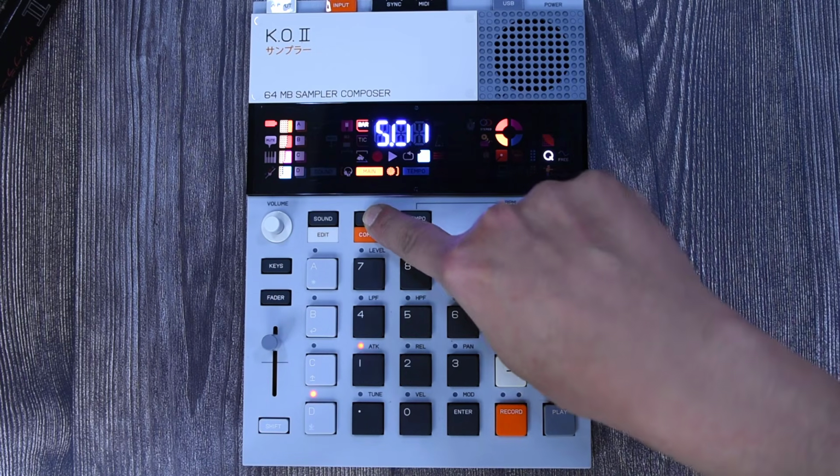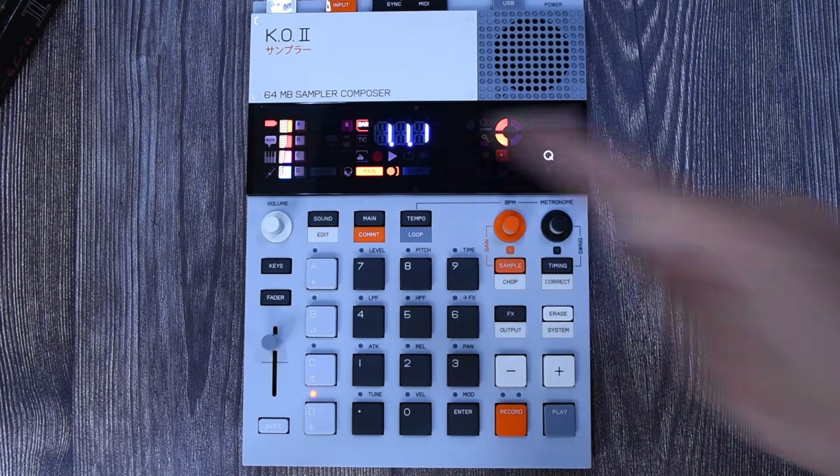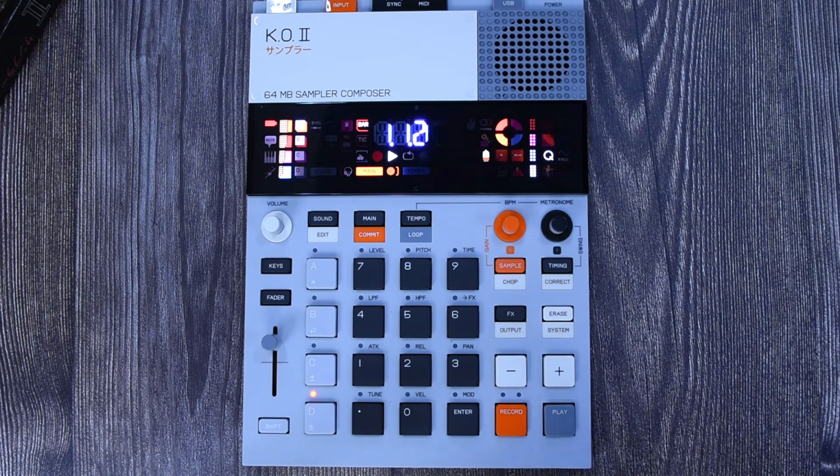Now I'm going to go to main, just press it, and I'm going to load the project number 5. I have something ready for you now. If I play this, let's just record a tiny little arrangement right here. And I did this just to show you how it works. We will create one from scratch in a minute.